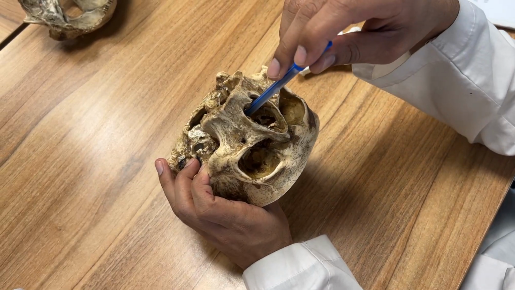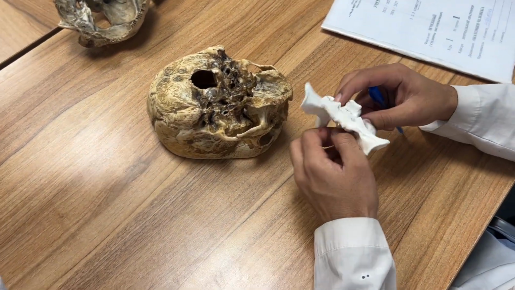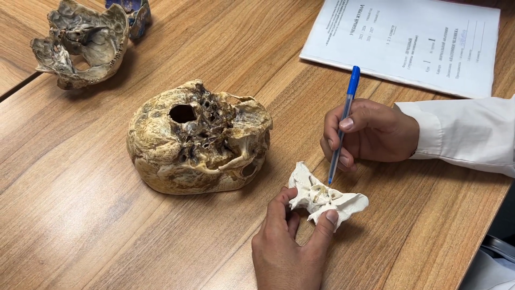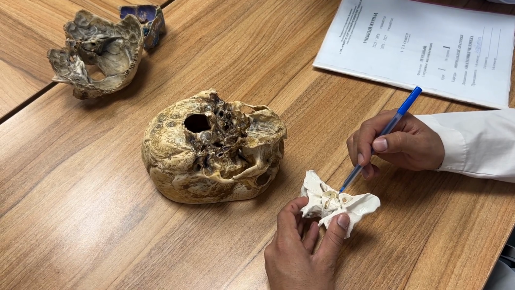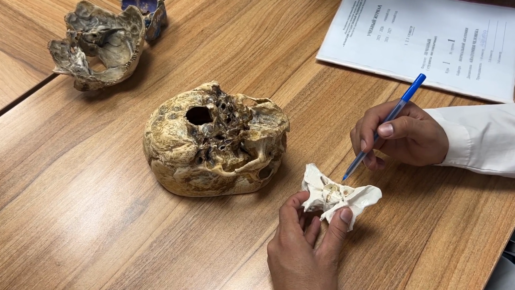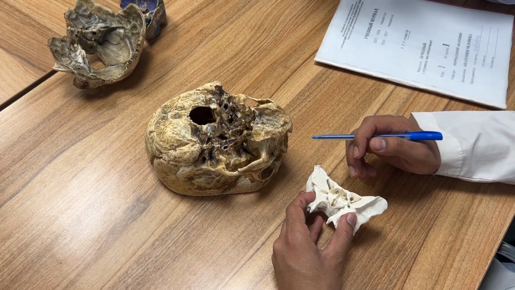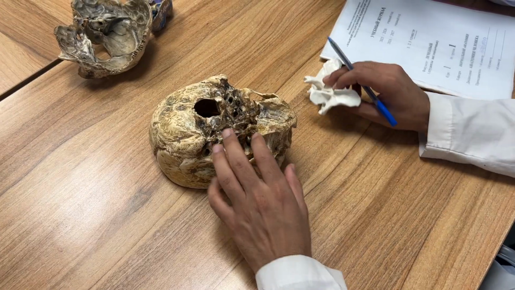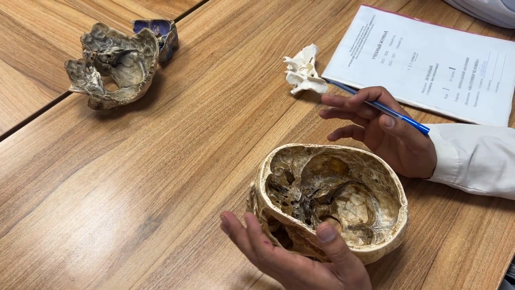There we have three formations inside: the sphenoidal sinuses, the sphenoidal crest, and the sphenoidal aperture or concha. These are the three formations you can find inside the nasal cavity, and this is the formation of the anterior surface of the body of the sphenoid bone. These are the six surfaces we discussed in the body of the sphenoid bone.